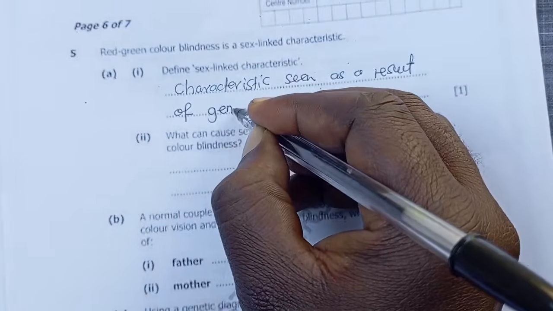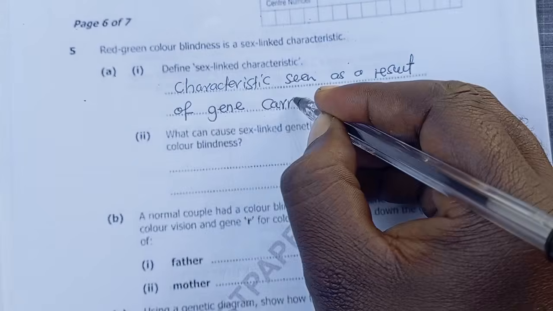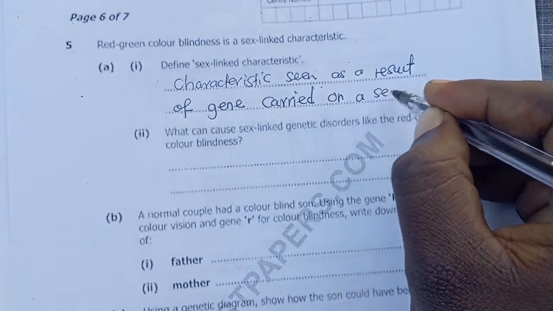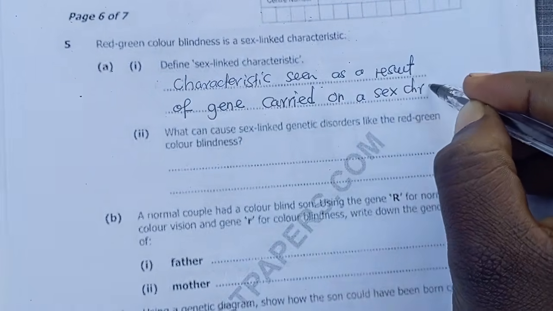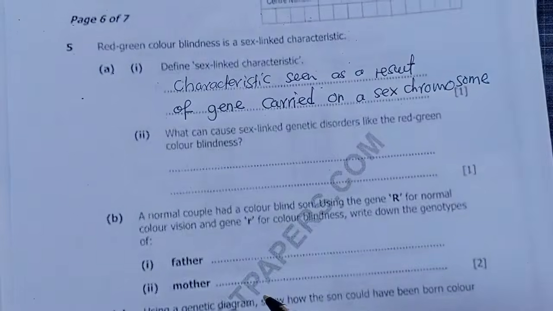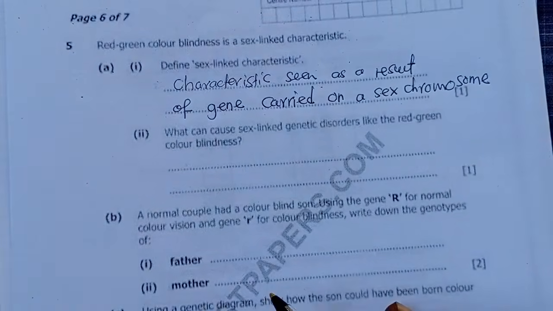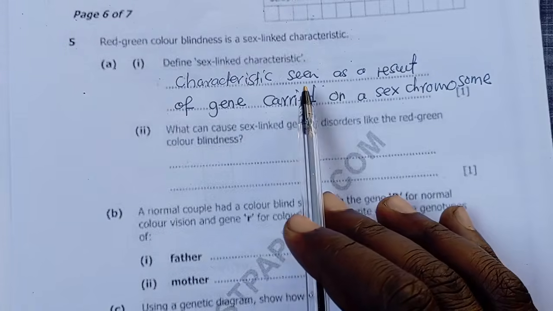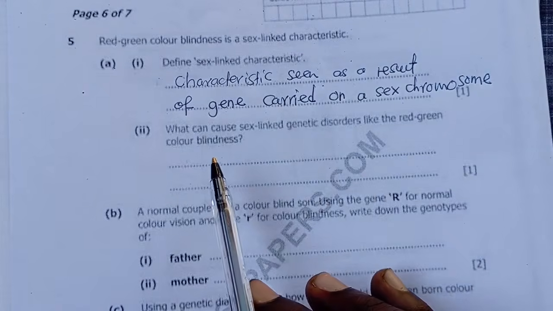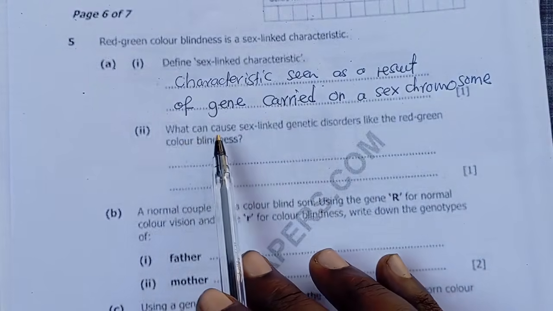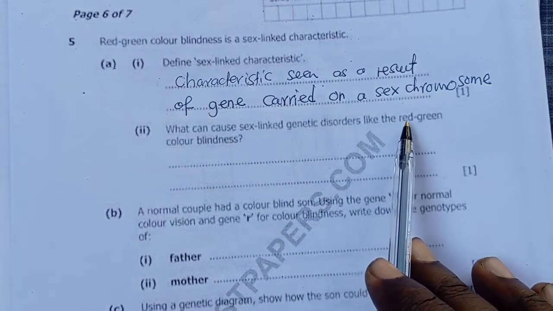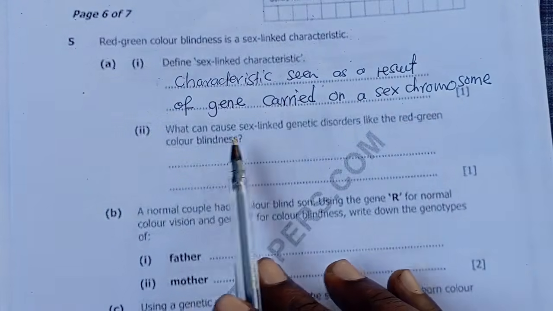So as a result of a gene carried on a sex chromosome, on a what? On a sex chromosome. That is what we get to call a sex-linked characteristic. We are talking about a characteristic that is seen as a result of a gene carried on a sex chromosome. Then here, they are telling us what can cause a sex-linked genetic disorder, like the red-green color blindness.